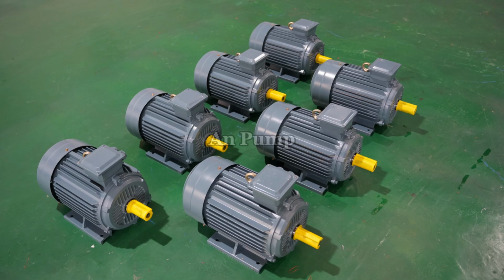For clean water pumps, a safety margin of around 10 to 15% is usually recommended. For slurry pumps or heavy-duty industrial applications, the margin may increase to 20 or even 30%. For example, if the calculated pump power requirement is 45 kilowatts, a 55 kilowatt motor may be an appropriate choice.